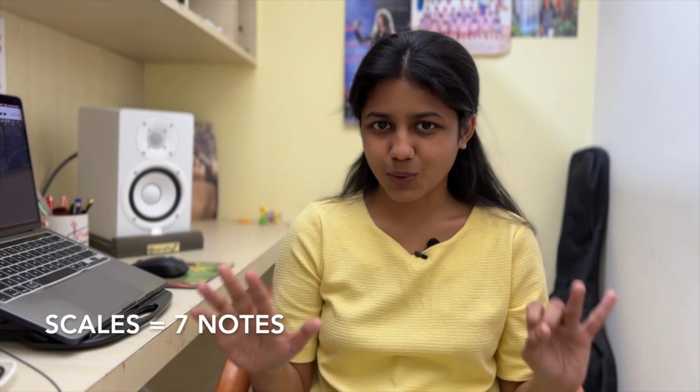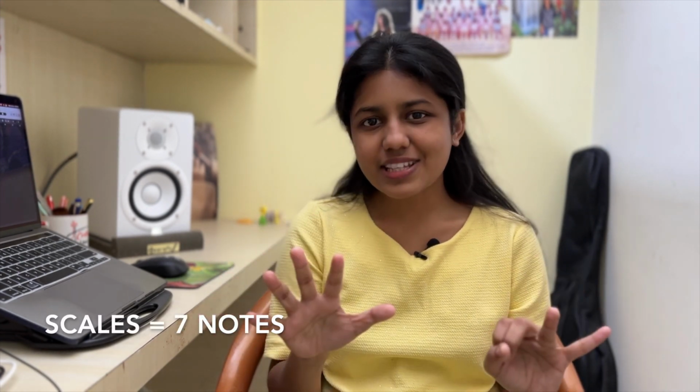Essentially, any major scale that you take has only 7 notes. And when you combine any of these 7 notes together, they basically form a chord. And each chord gives you a kind of emotion. So probably you would have heard this: major chords give you a sense of happiness and minor chords give you that sadness.